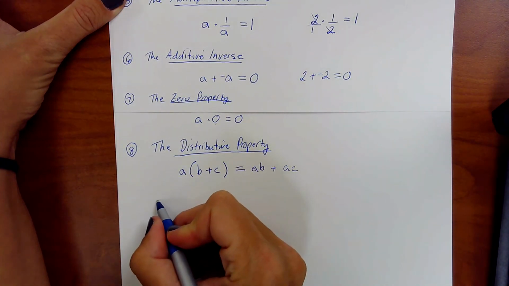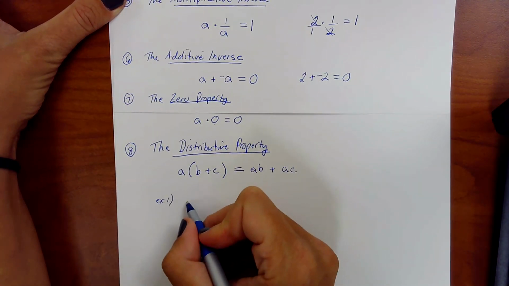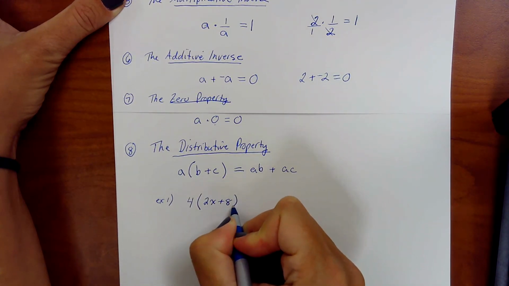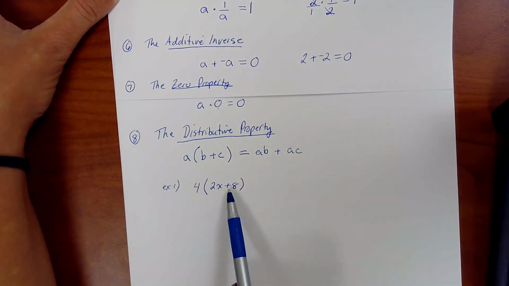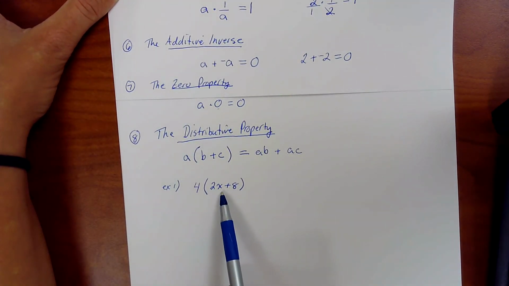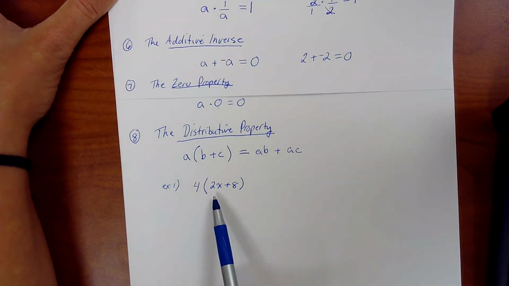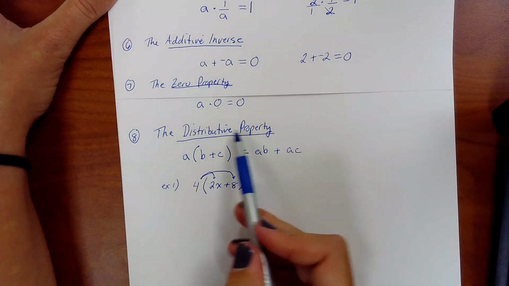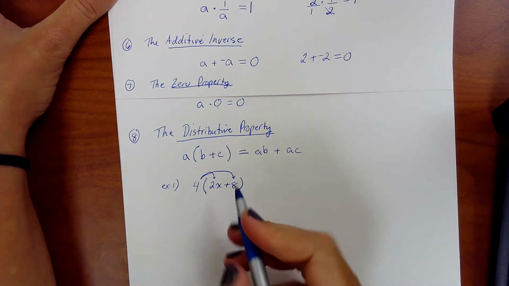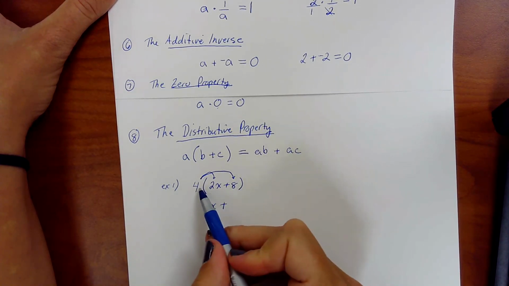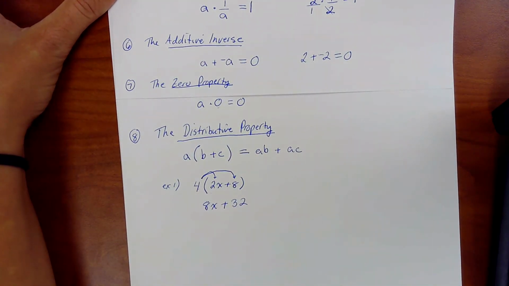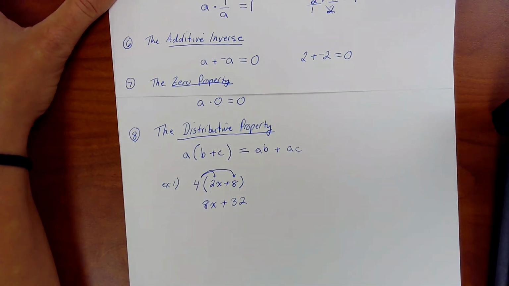Okay, if you want to see, let's just do an example here. If a was 4, and let's say you've got, I don't know, 2x plus 8 on the inside. So you're going to learn you can't put together the 2x plus the 8. So to break them out of parentheses, which you're going to have to do, you're going to distribute the 4 because of this property. So you'll be able to do 4 times 2x, which is 8x, and 4 times 8, which is 32. So you can break it out, and then you can work with what you have there. So that's the distributive property. All right, and that's all the properties.